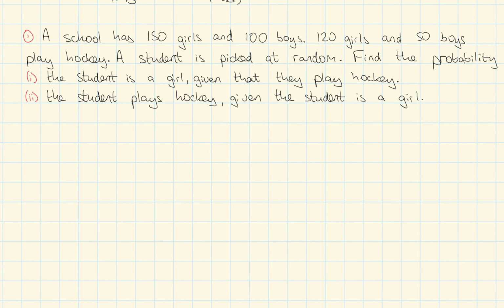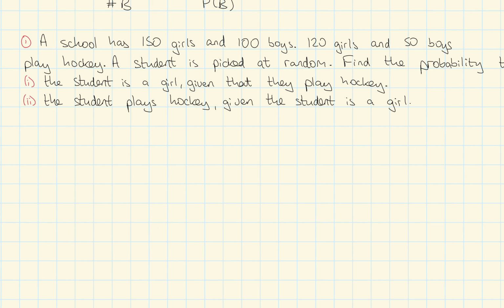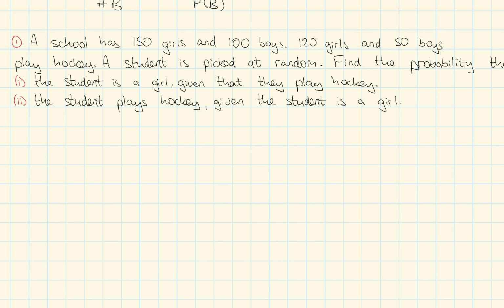We're told the school has 150 girls, 100 boys. 120 girls and 50 boys play hockey. A student is picked at random. Find the probability that the student is a girl, given that they play hockey, and then that the student plays hockey, given that the student is a girl.